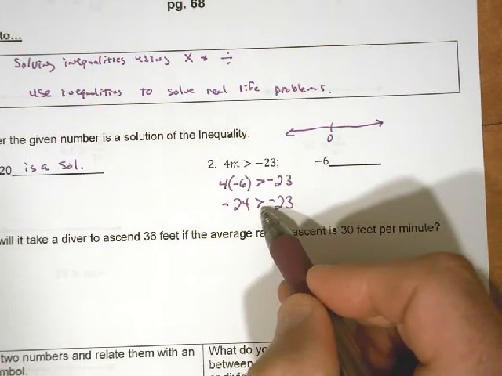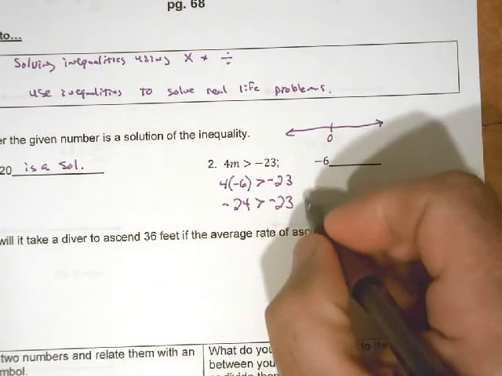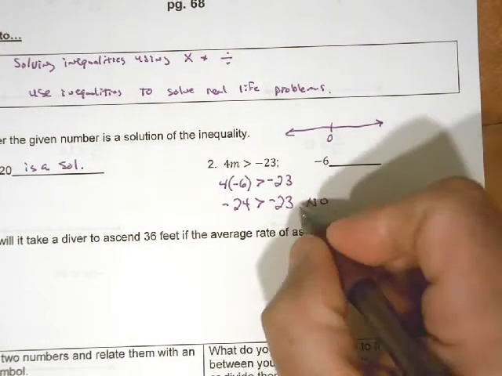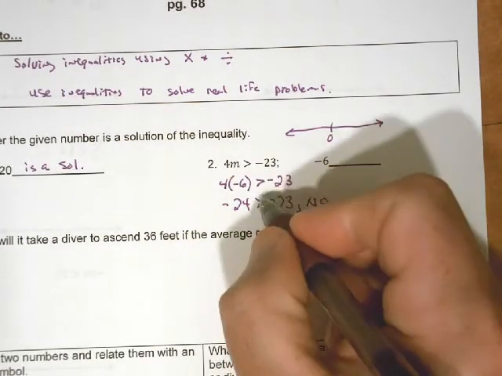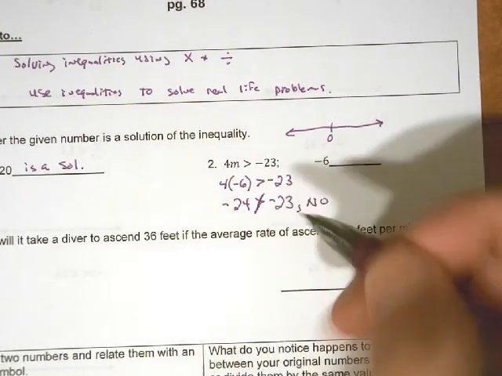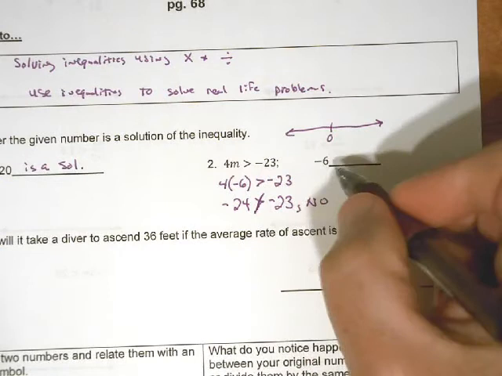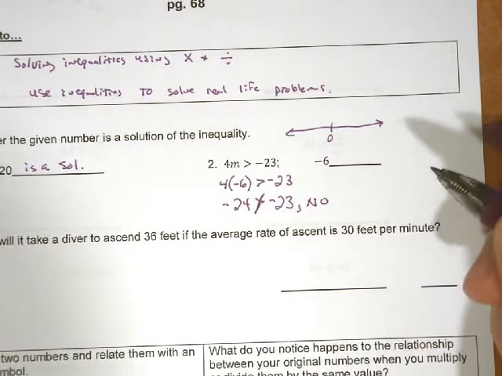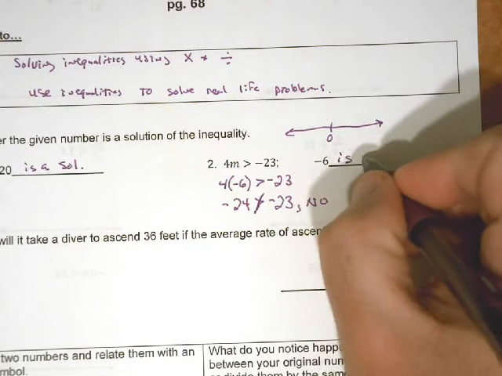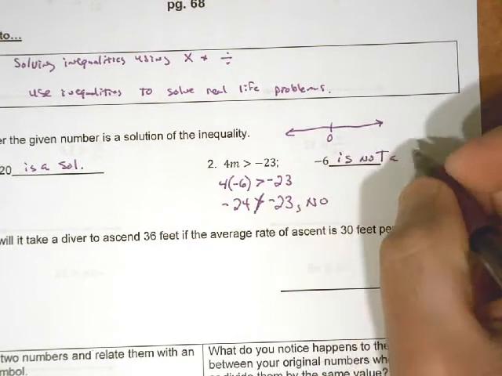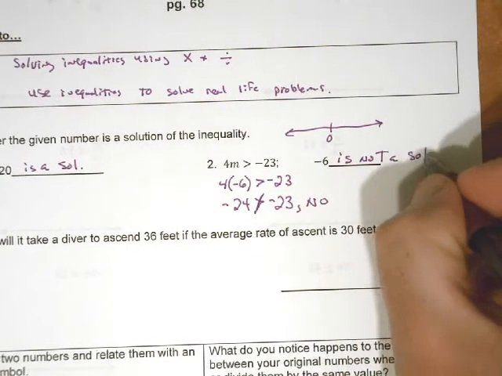So is -24 greater than -23? No, it is not. So that is false information. That is not true. So we usually put like a slash through that. So here is -6 a solution, and it is not. So -6 is not a solution.